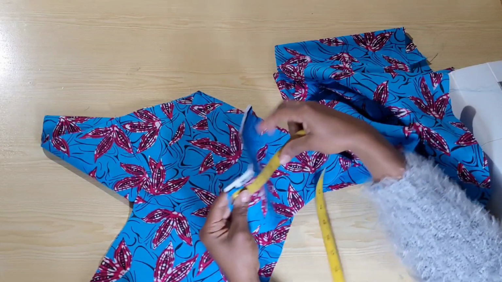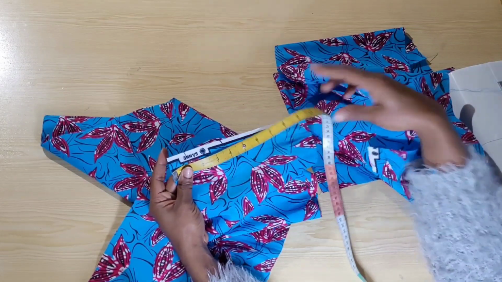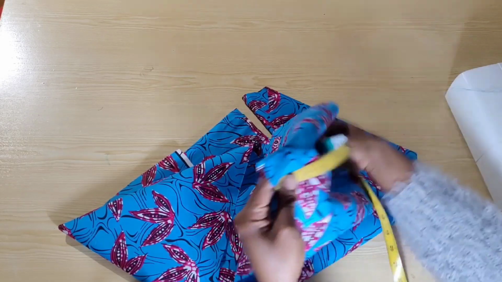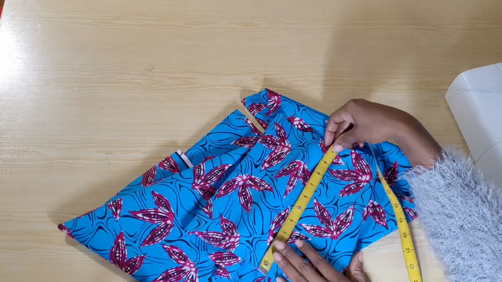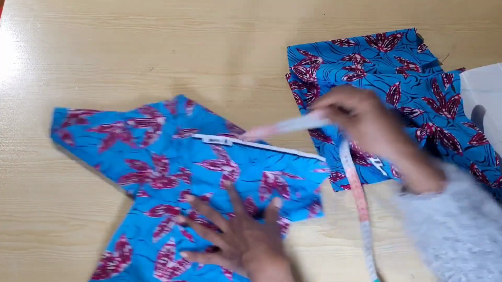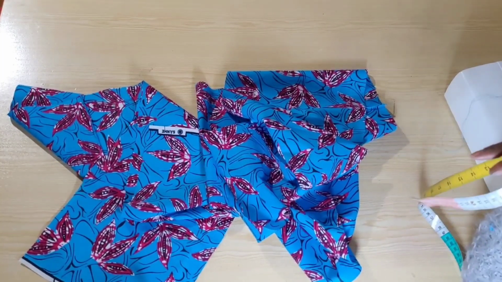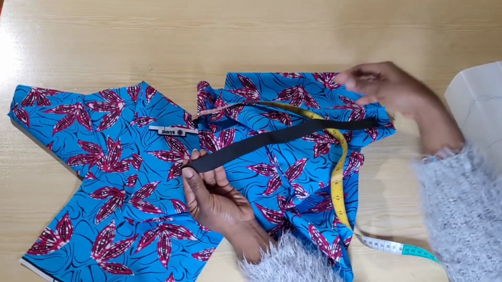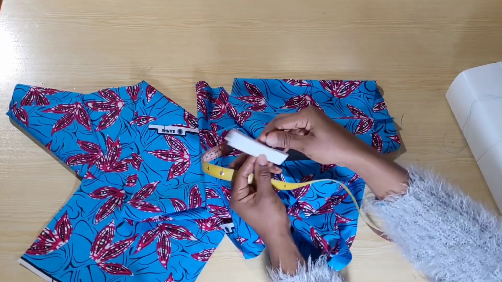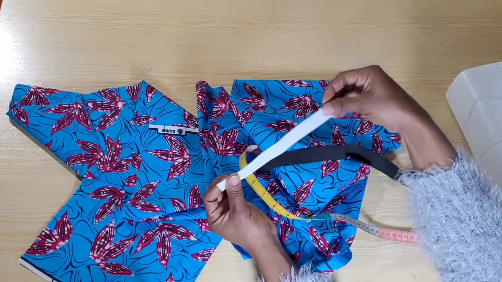The width of the front panel measured 9.5 inches, and this includes 1 inch seam allowance, while the width of the back measured 10.5 inches, and this includes seam allowance for the elastic and for the hem. So on the front panel, I'm going to run gather stitches and gather it, and on the back panel, I'm going to gather it with an elastic. The width of the elastic I ended up using for the back measured 0.75 inch.